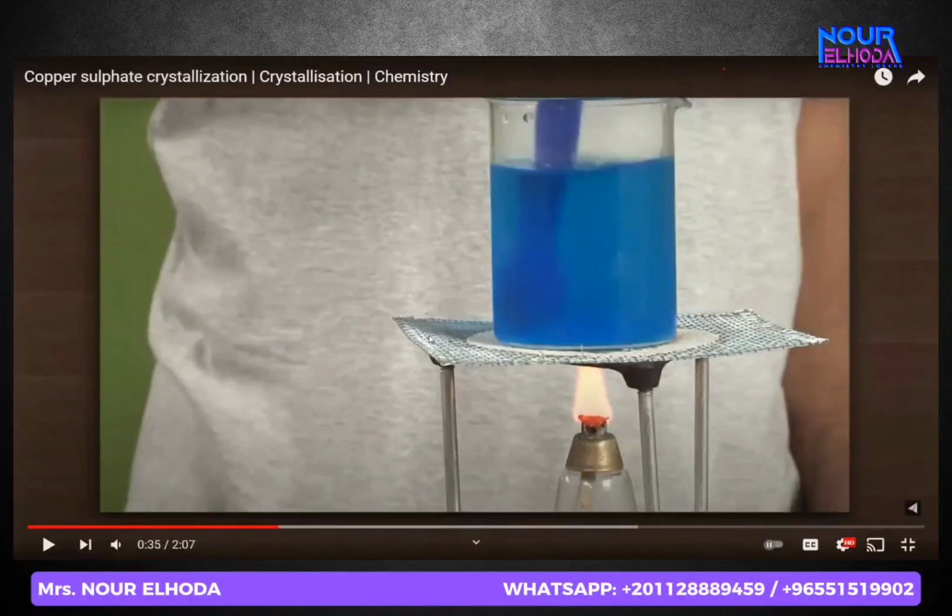Okay, no more salts, as you see. I'm going to still add salt until no more salt can dissolve. There was a question before. How do you know that you reached a saturated solution? How did you know that the solution is completely full, saturated?